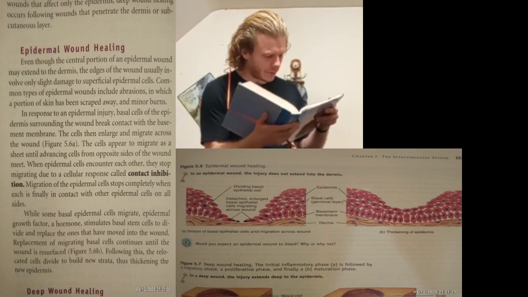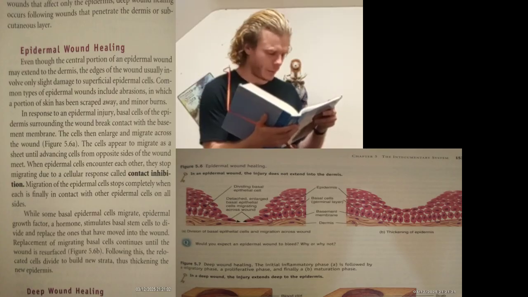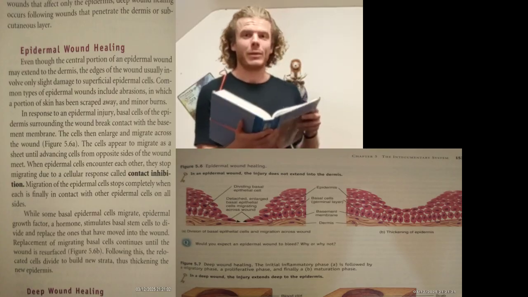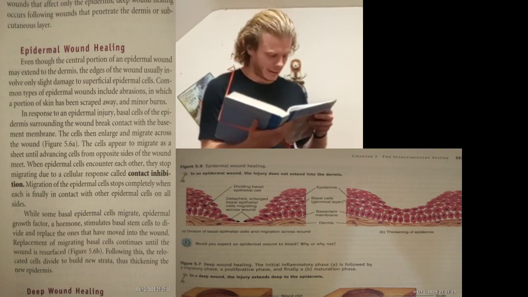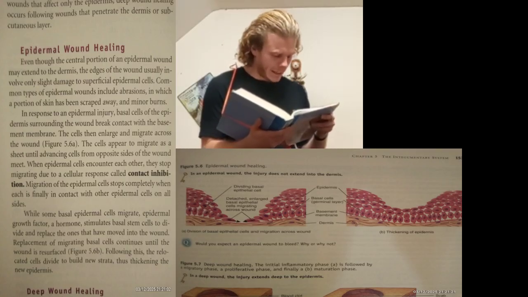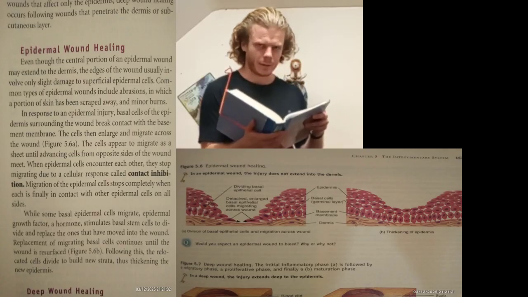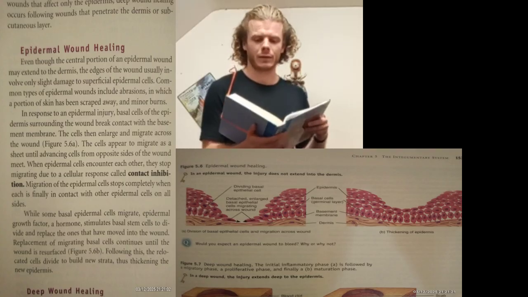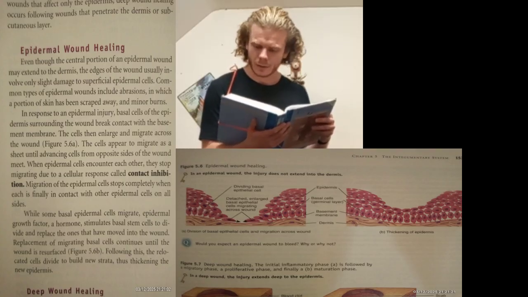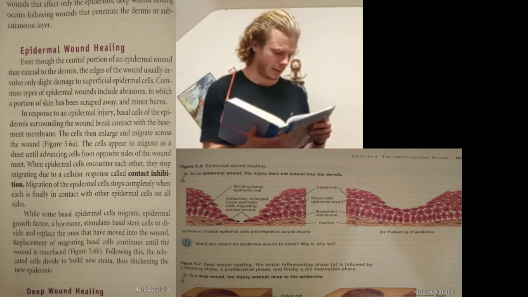The relocated cells divide to build new strata, thus thickening the new epidermis back to the old level.